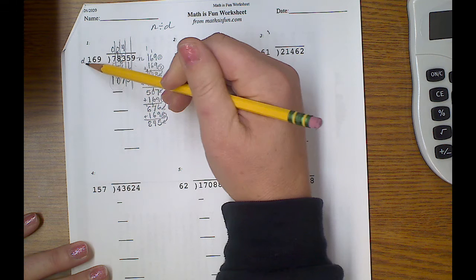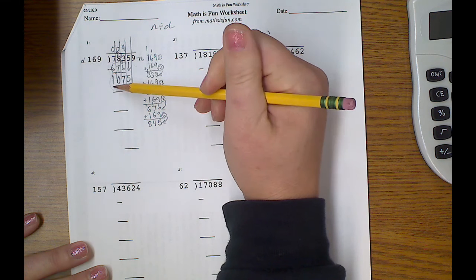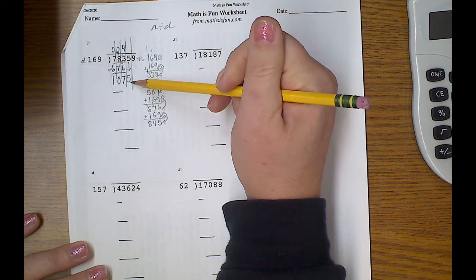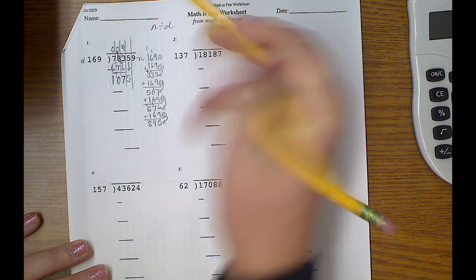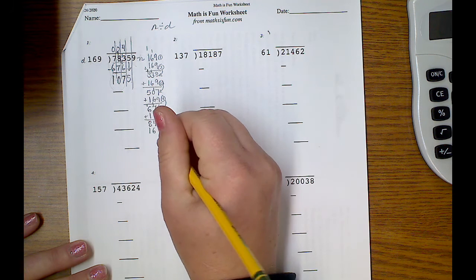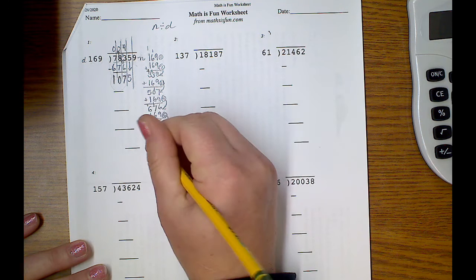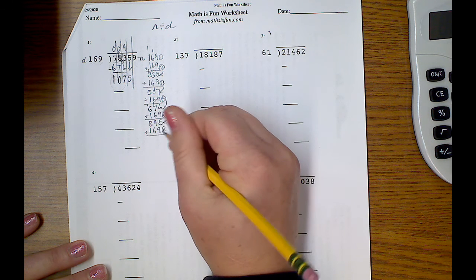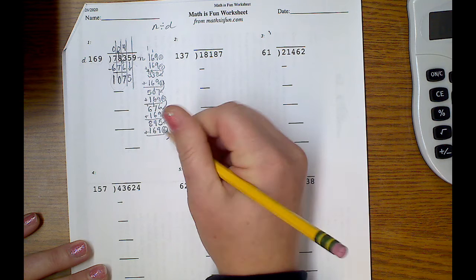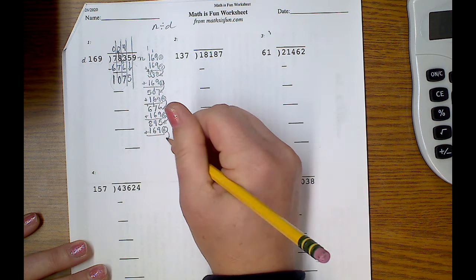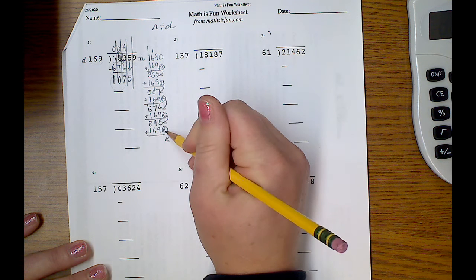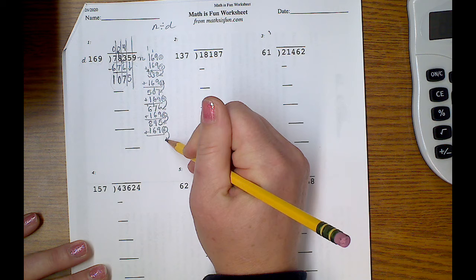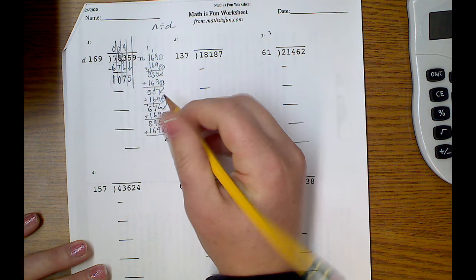So now we have to ask another question. How many times can 169 go into 1075? So right here we're at 5. So I'm going to add another group. So this is our 6th group. That total, you got to circle these to know what you're skip counting by and where the answer is. Because if we need to know what the answer to 6 groups is, it's going to be here.